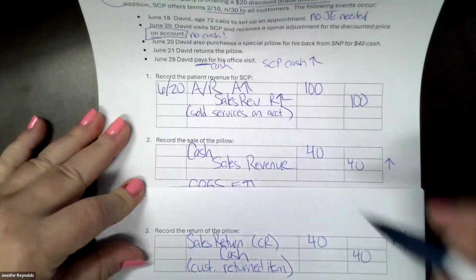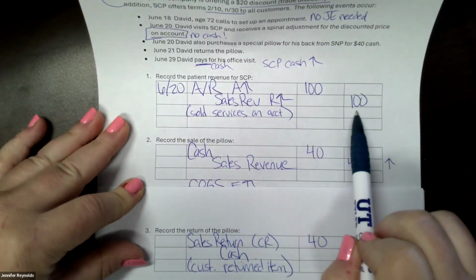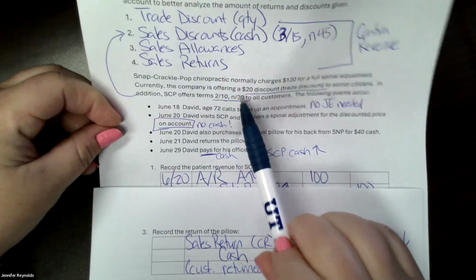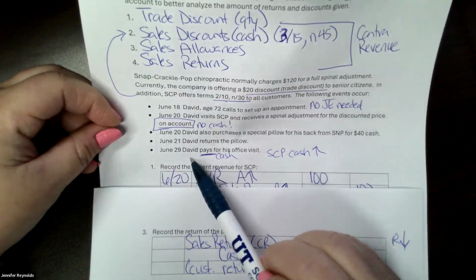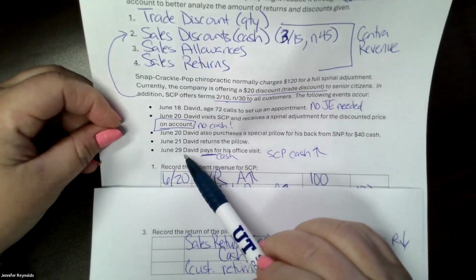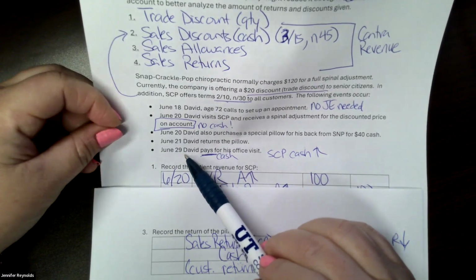Well, in this example, he owes them the $100, but remember, there was that other discount. They offered these terms of 2/10, net 30. Did David pay within the discount window? Yeah, he got the adjustment on the 20th and he paid within 10 days. It's just now June 29th. How much of a discount is David going to get, you guys?